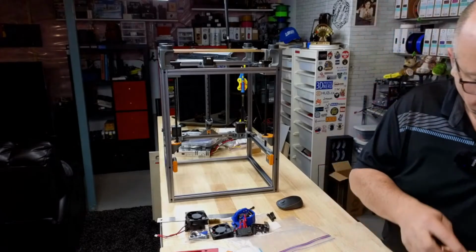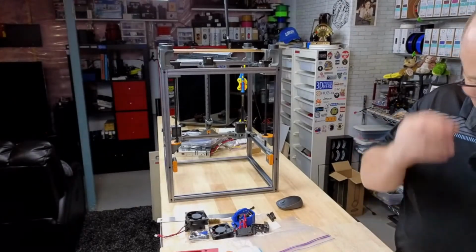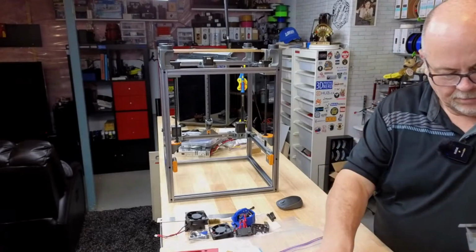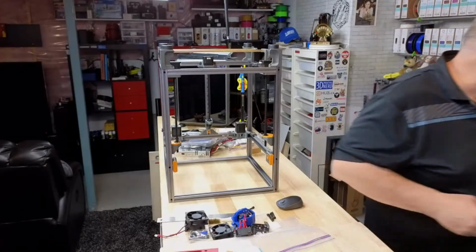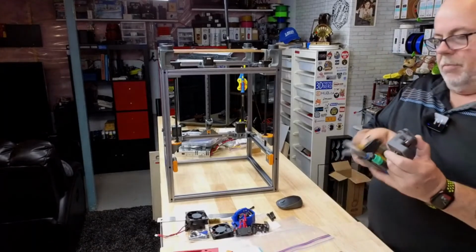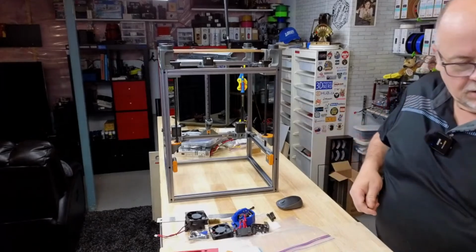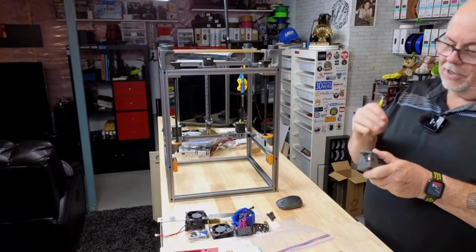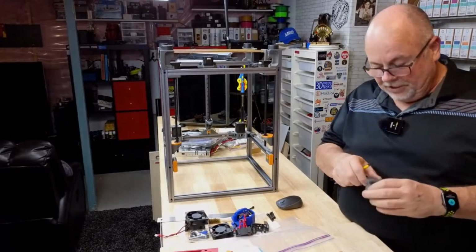Okay. For some reason, I'm not getting any bite on my bolt. I was using the wrong size hex key. There we go. Helps if you use the right size hex key. Just saying.